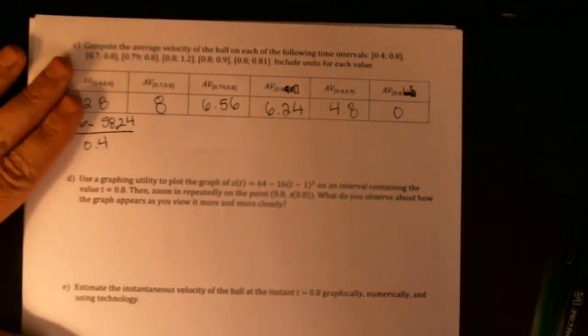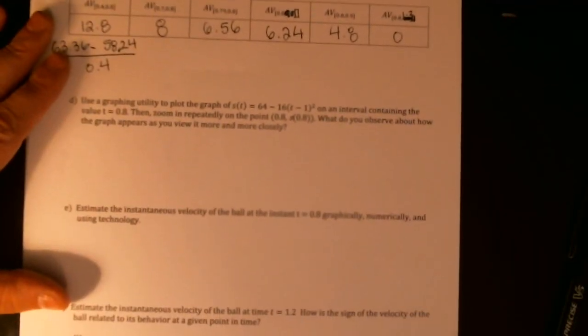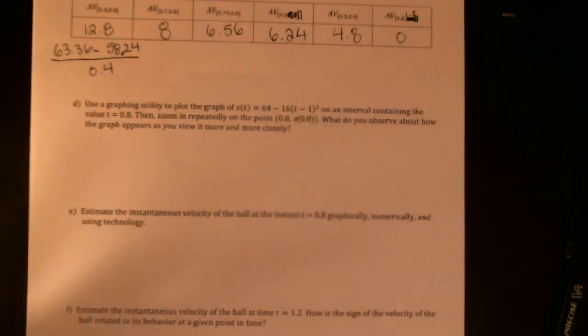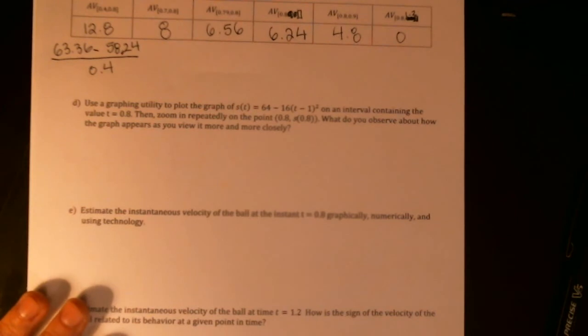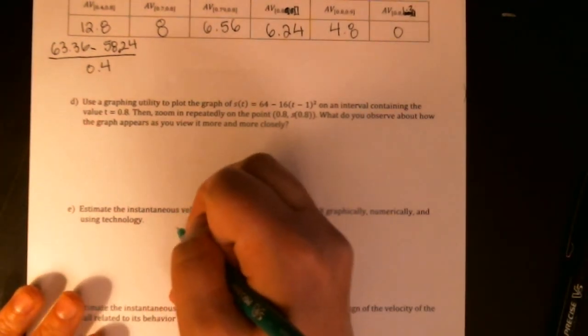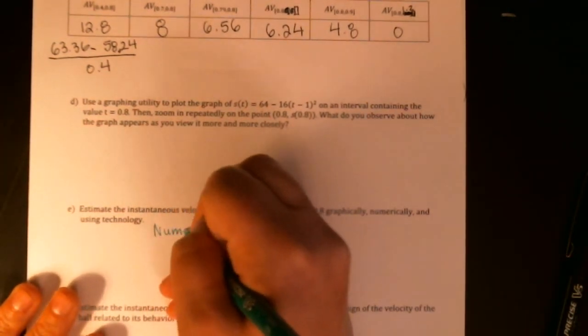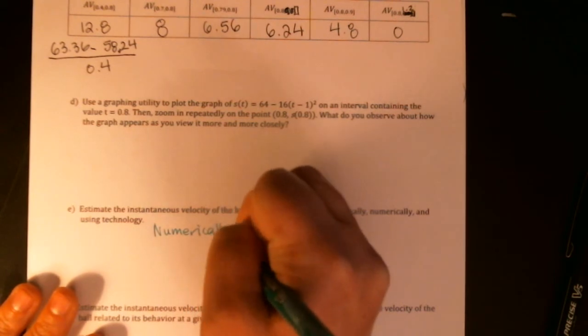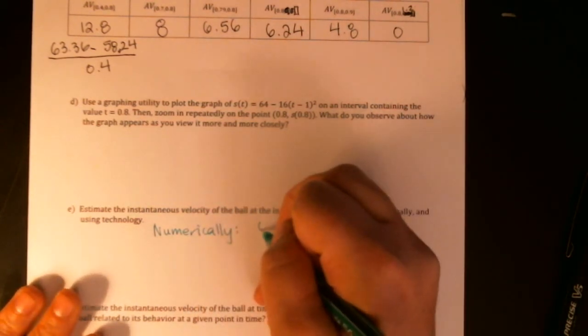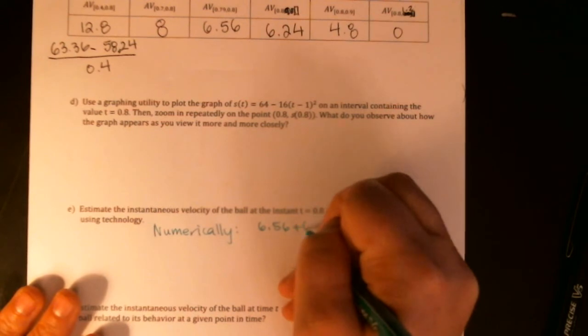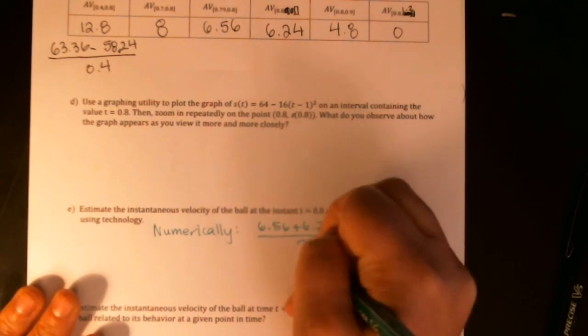So one way to estimate the instantaneous velocity would be to numerically plug in some numbers and look for a trend. And if it looks like there is a trend, you could do something like just averaging this. So this is numerically. We would take 6.56 plus 6.24 and divide it by 2.